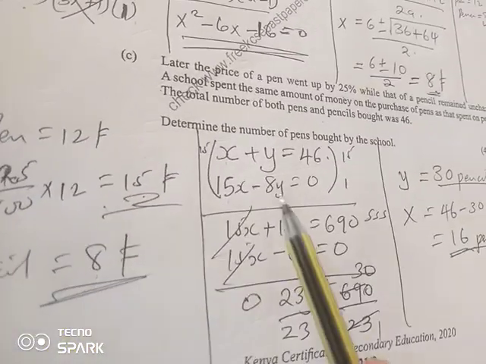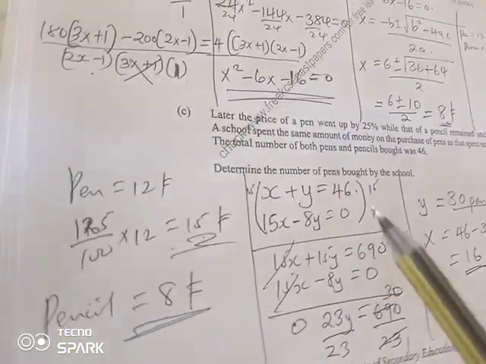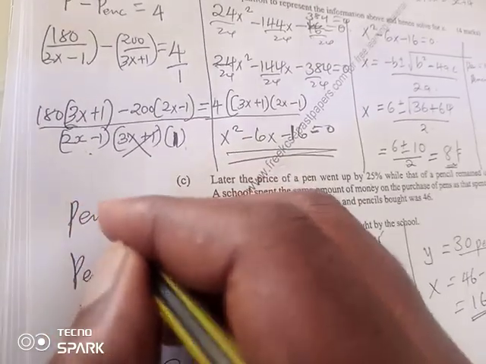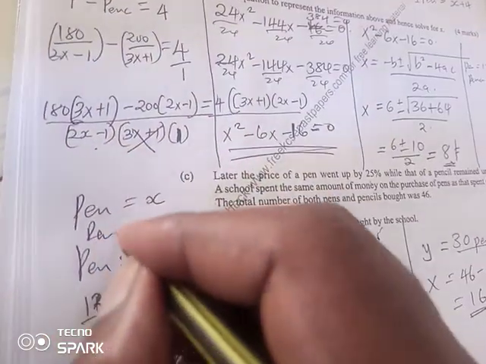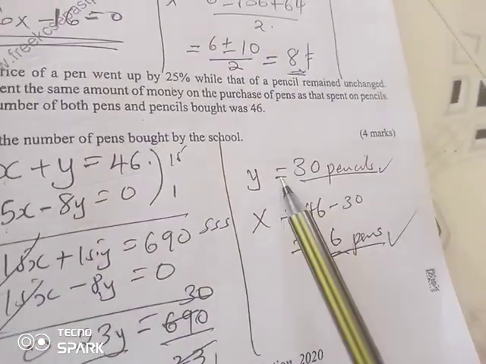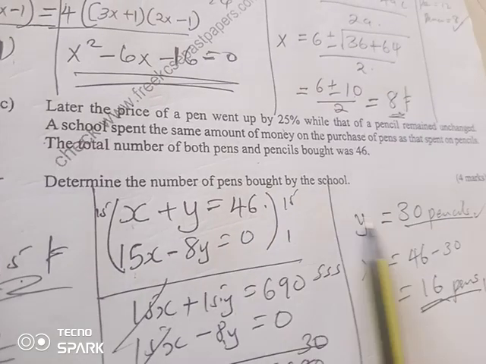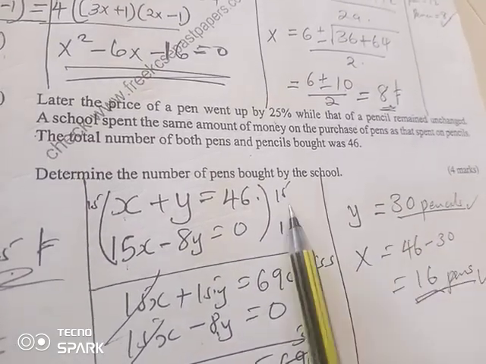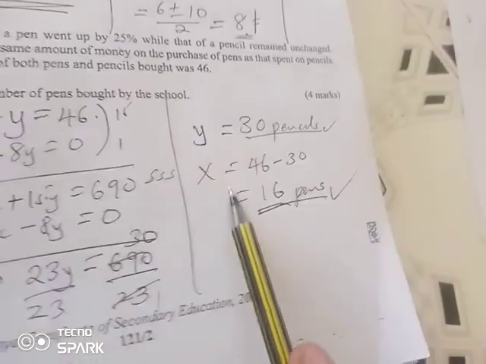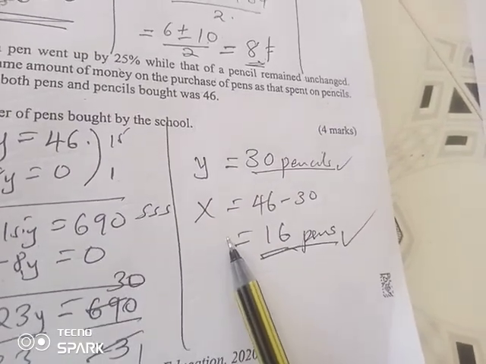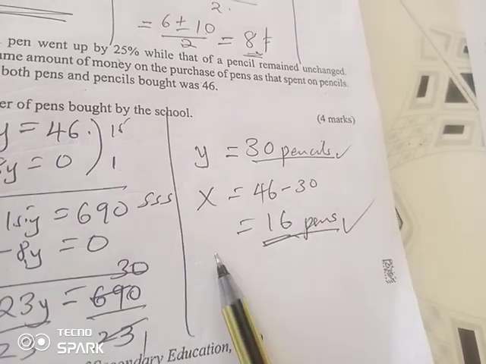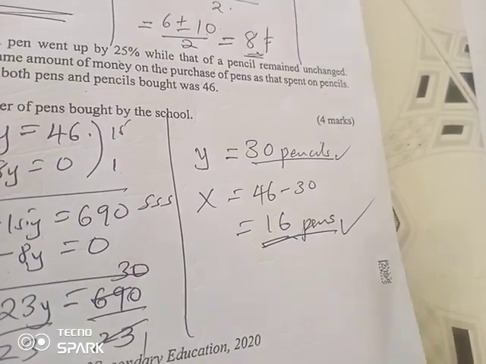And they were representing the number of pencils. y was taken to represent the number of pencils. So taking a pen as x and pencil as y, that is why we are saying therefore y are pencils. Now, coming to equation 1, x plus y is equal to 46 items, and already one part has gone with 30. So minusing 30 from 46, we get that the x are 46 minus 30, which is 16 pens.